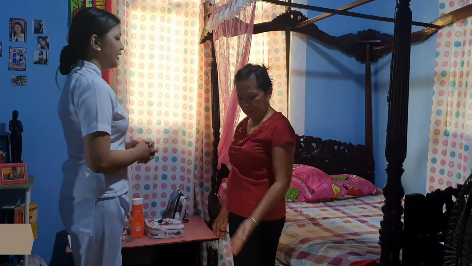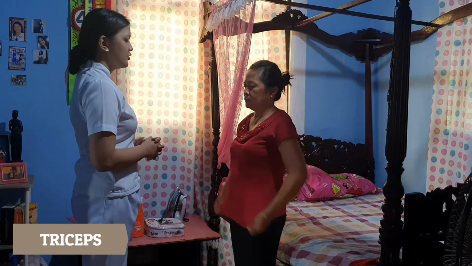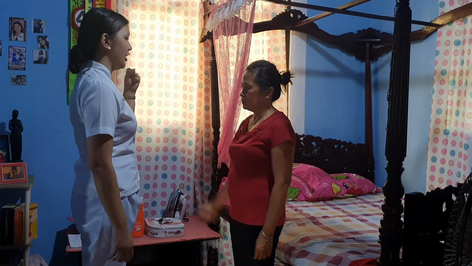For the triceps, the client flexes each arm and then tries to extend it against your attempt to keep the arm in flexion. Okay, next, mom, is for your triceps. So I'm going to keep your arm in flexion. So can you flex your arm again for me, mom?